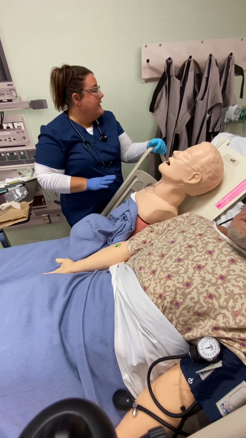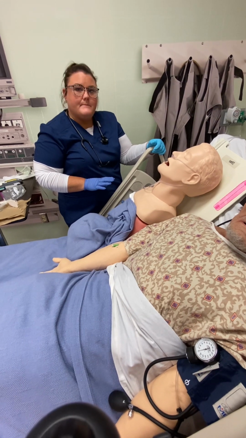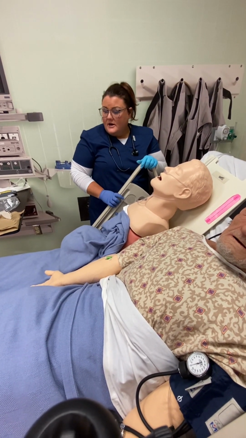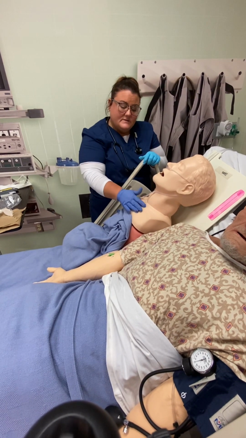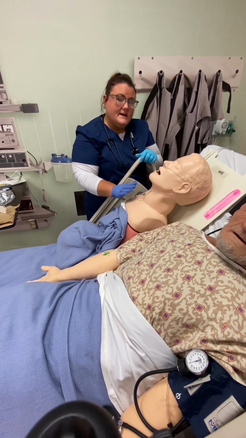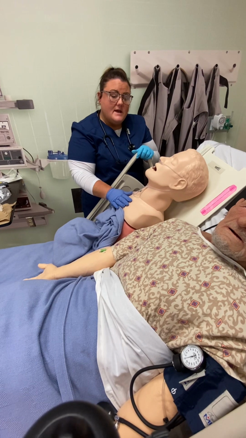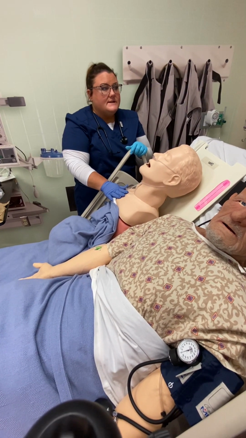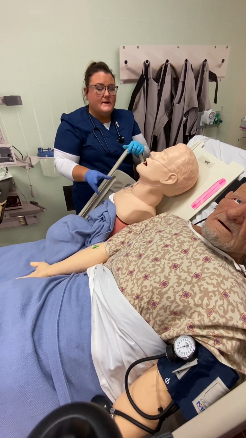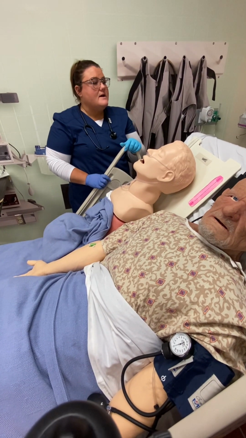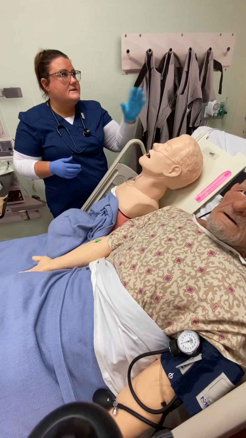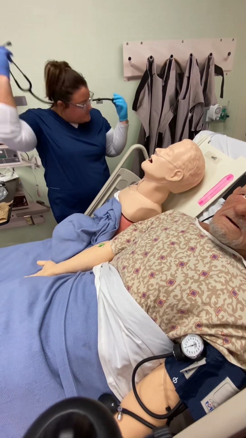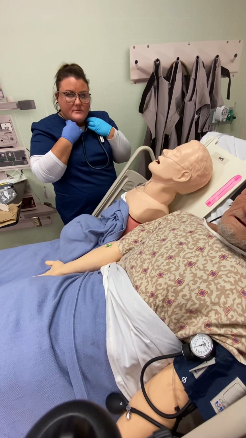So I would go ahead and let him know that I'm gonna grab a bubble humidifier. I would notate his work of breathing, make sure he's good, he's not in any kind of respiratory distress. And once I make sure he's not in any respiratory distress, and I've reassessed him, so I just listened to his heart rate, blood pressure, SpO2, respiratory rate, and listening to those breath sounds again.